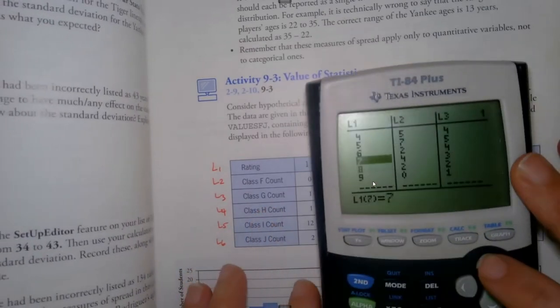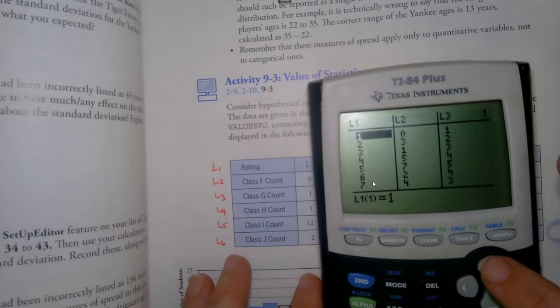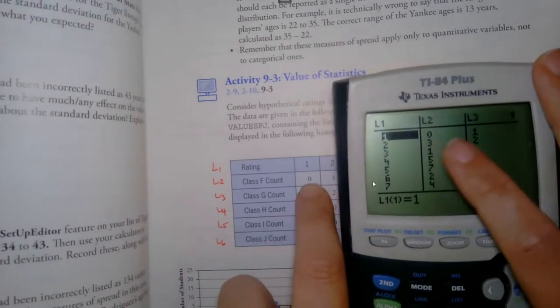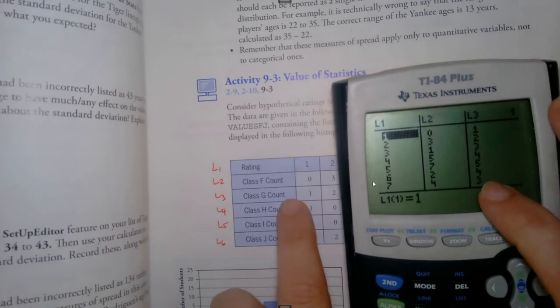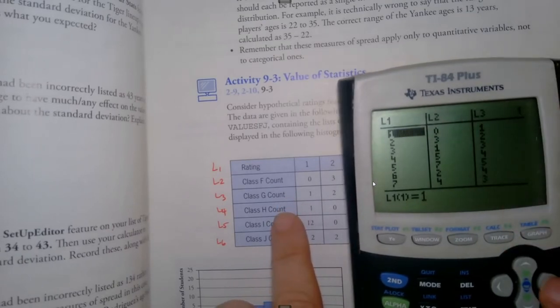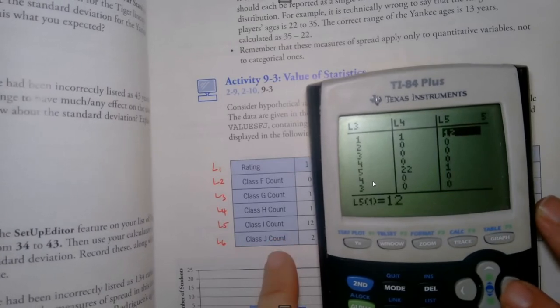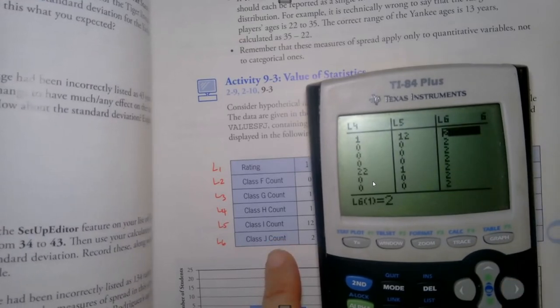Let me scroll to the top here so you can see it. So nobody picked a 1 in class F. List 3 is class G. List 4 is class H. List 5 is class I, and list 6 is class J. So I've completely used up all the lists that I've got.